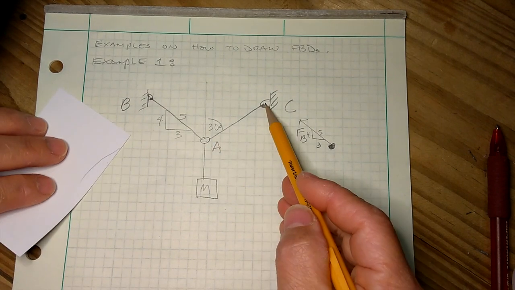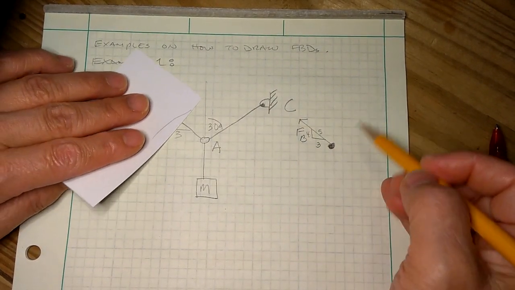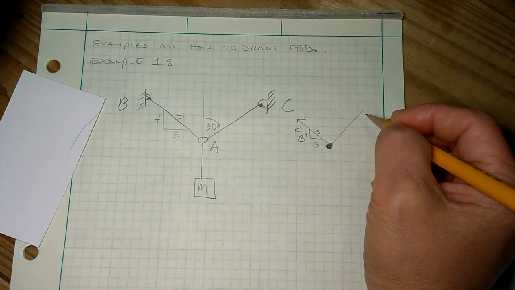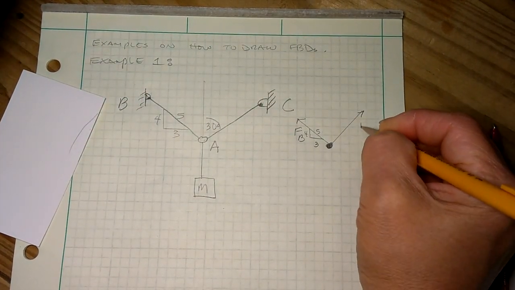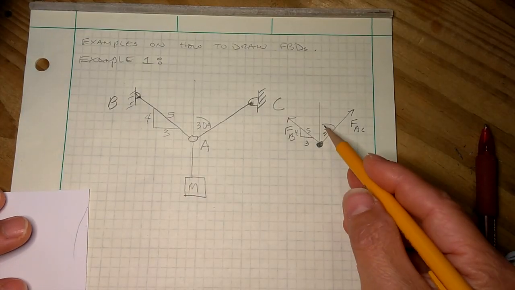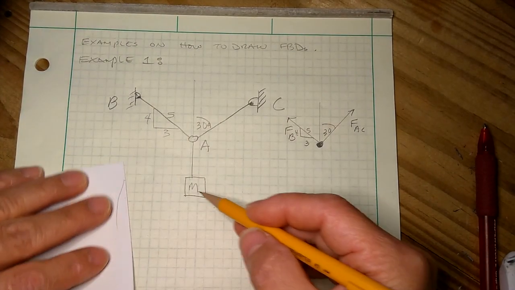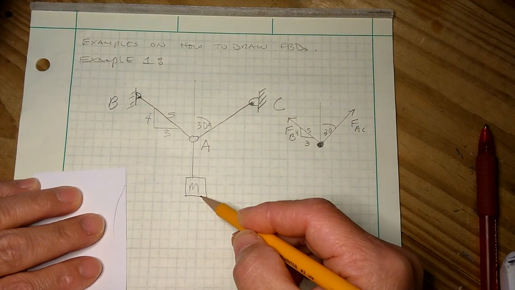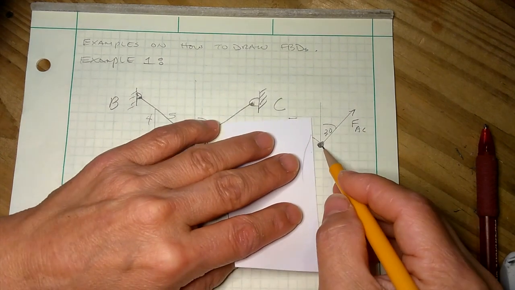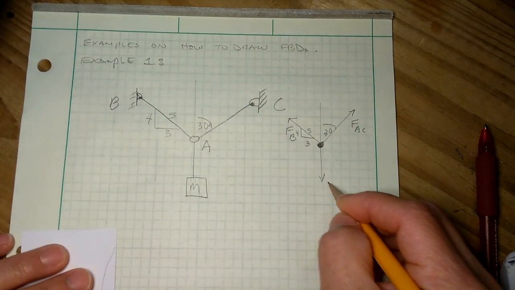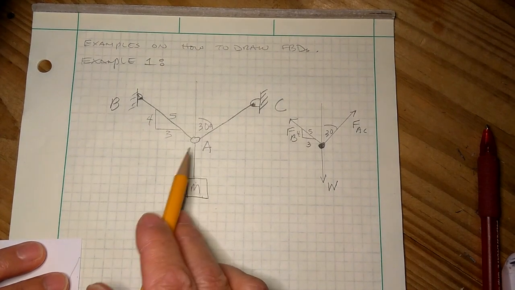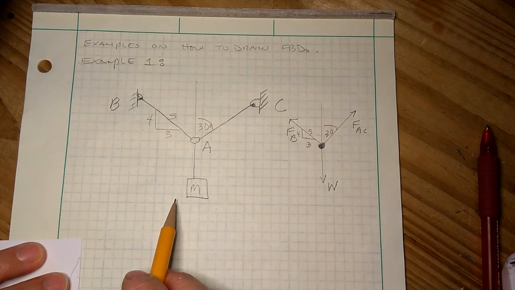We also have the effects of cable AC, which also tugs at particle A. We'll call this force AC. It's located 30 degrees from the vertical. And we have the effects of the mass on this cable, which we'll simply call the weight. So that's the free body diagram of this system.